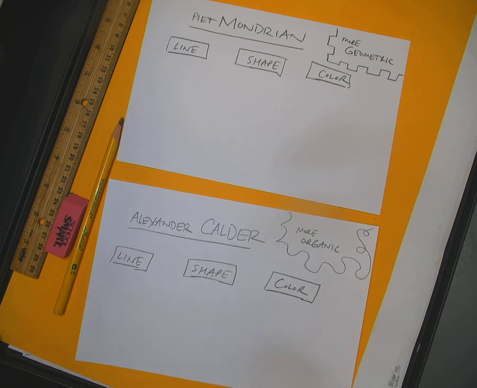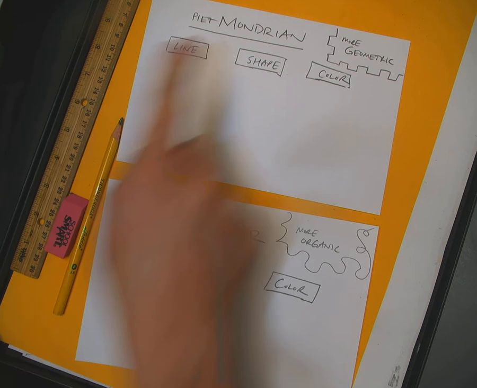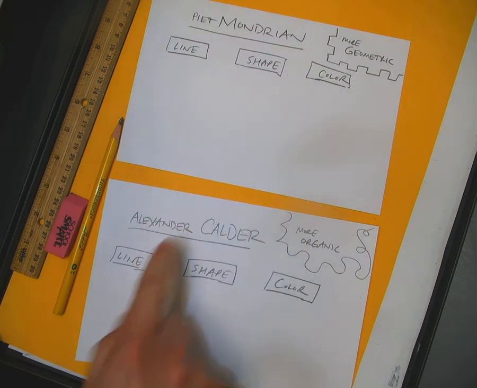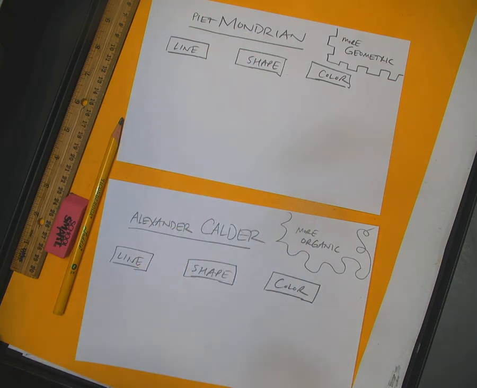Hey guys, so the other video that I posted about Piet Mondrian and Alexander Calder talked about their work, showed you some examples, and today we're going to explain how we're going to make those pieces in that diptych. So remember, a diptych is two pieces of art side by side, and that's exactly what we're doing here.